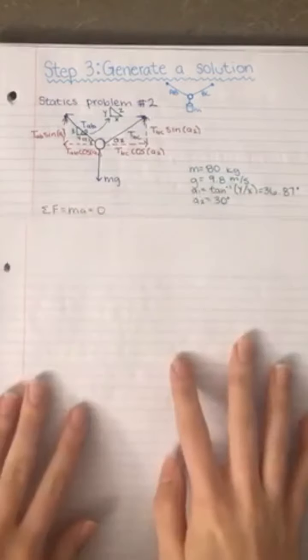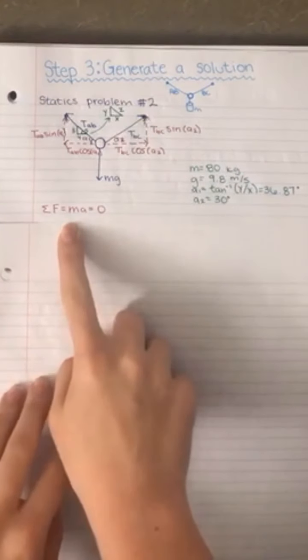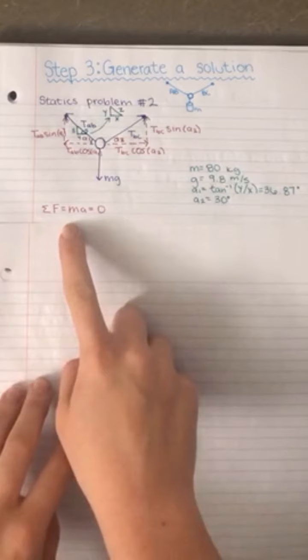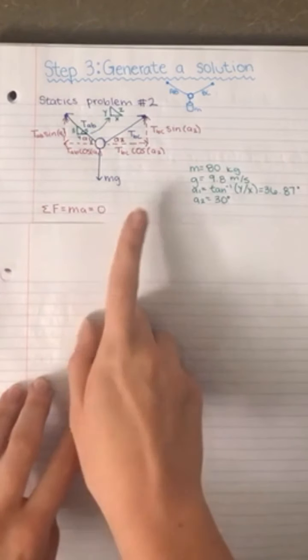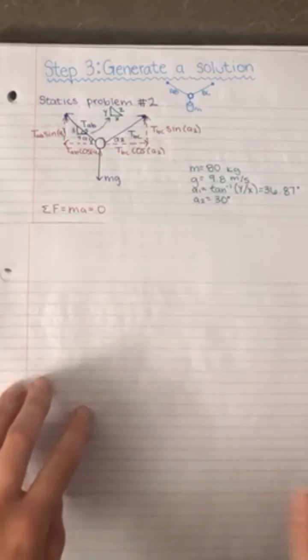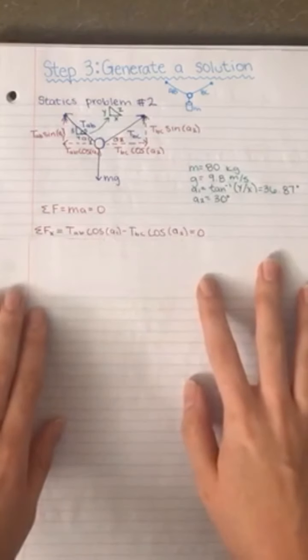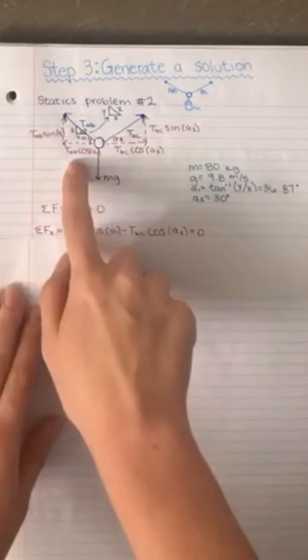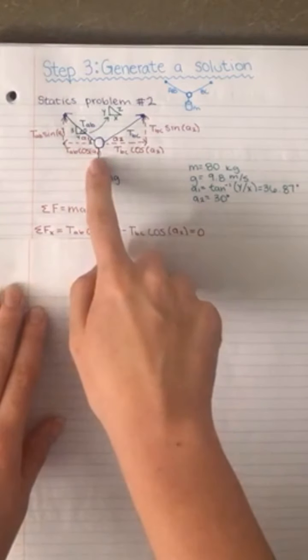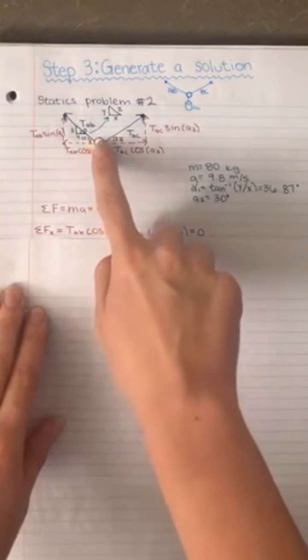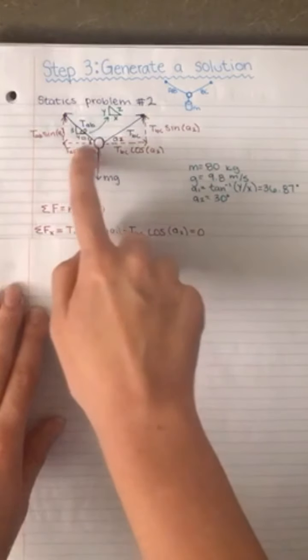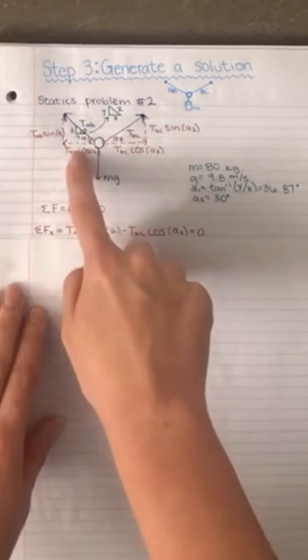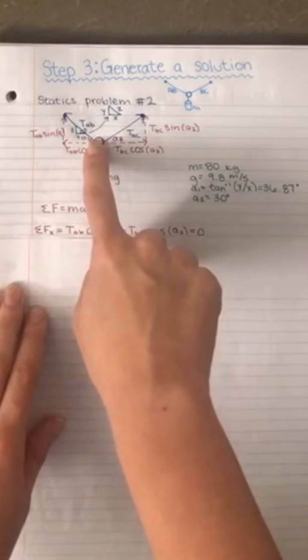So we are going to create a system of equations using this fundamental formula of statics, which is the sum of forces is equal to ma, which is equal to 0 since the object is not moving. We're going to start in the x plane, so we're going to break our tension into components. We have TAB cosine of angle 1, because this component is the adjacent side to our reference angle, so we're going to use cosine.